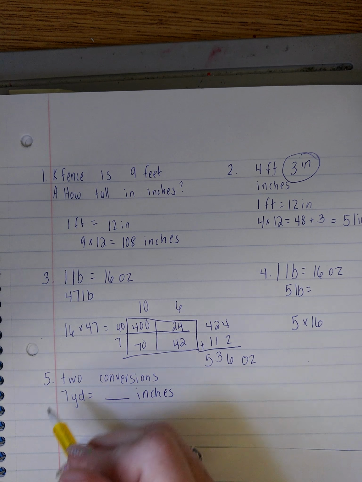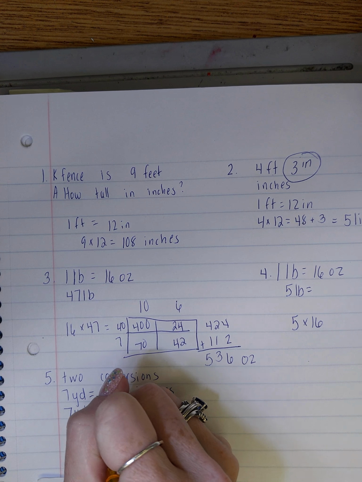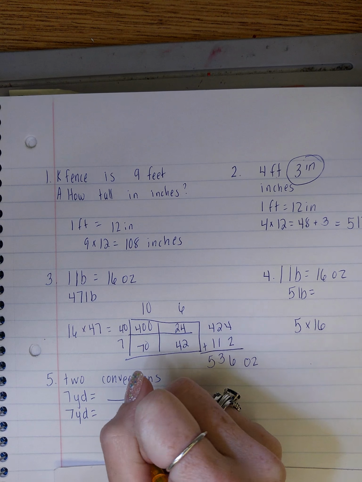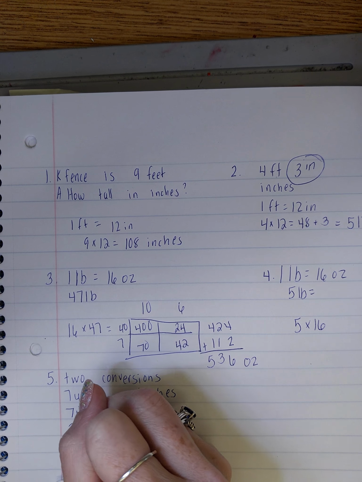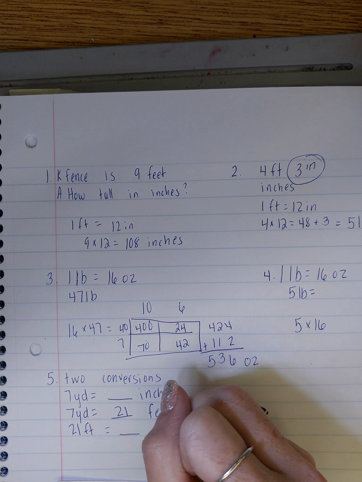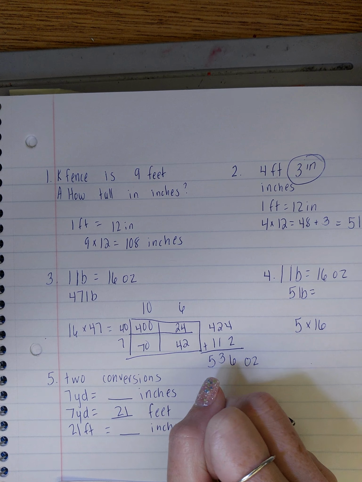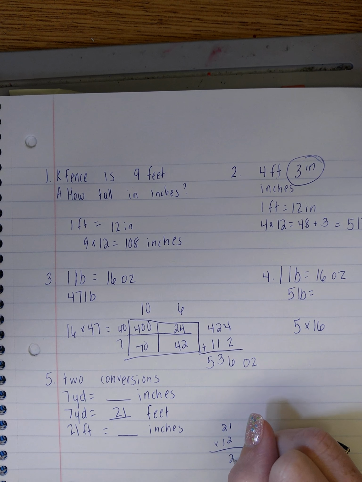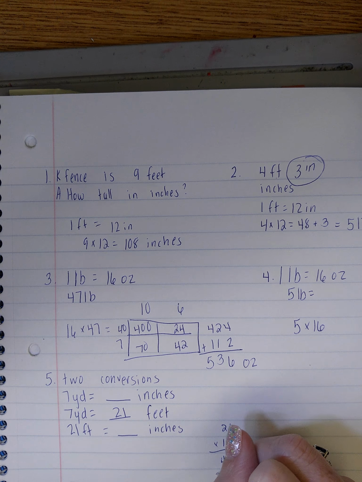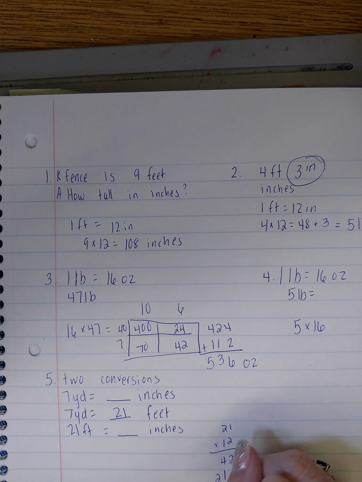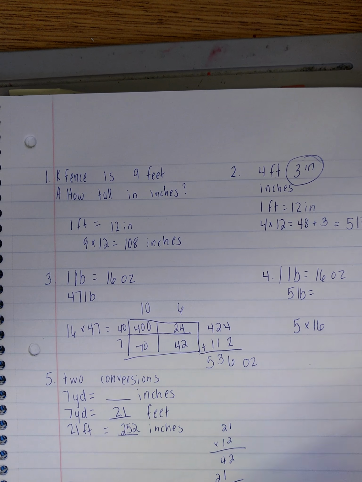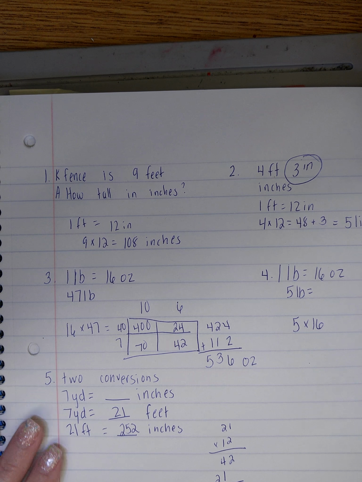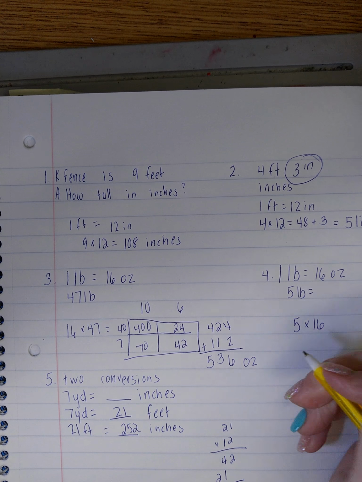So we would have to change our yards. So 7 yards is equal to blank feet, and 7 times 3 is 21, and then 21 feet is equal to blank inches, and that is 21 times 12. So that's 252 inches. So this is a double conversion. You have to go from one to another and then from the next one. And this is how I'd set that up.